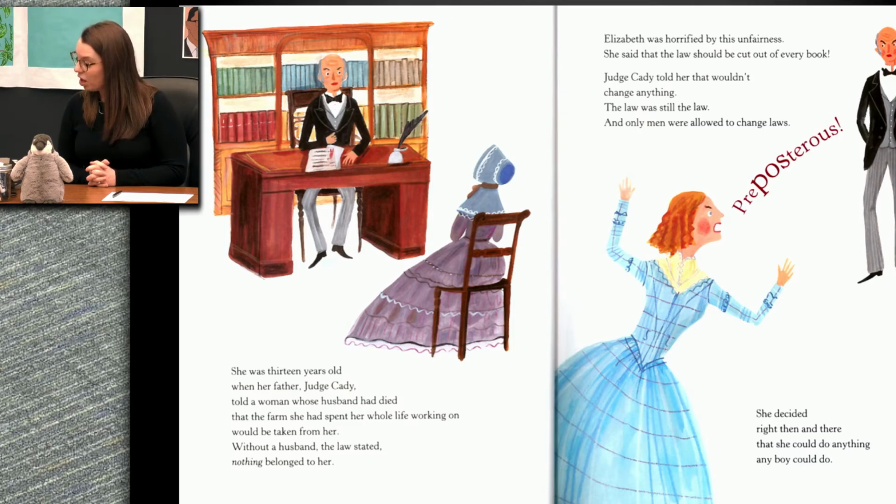She said that the law should be out of every book. Judge Cady told her that wouldn't change anything. The law was still the law, and only men were allowed to change laws. Preposterous, she decided. Right then and there, she decided that she could do anything any boy could do.